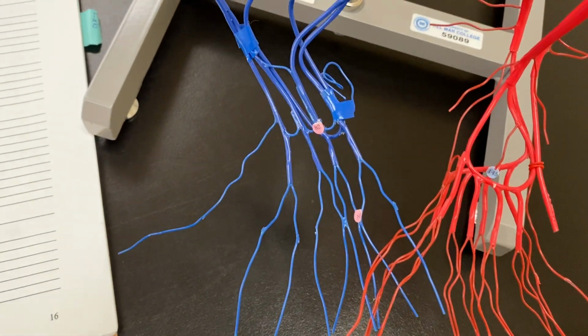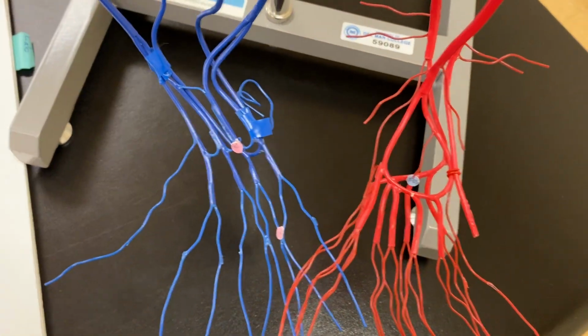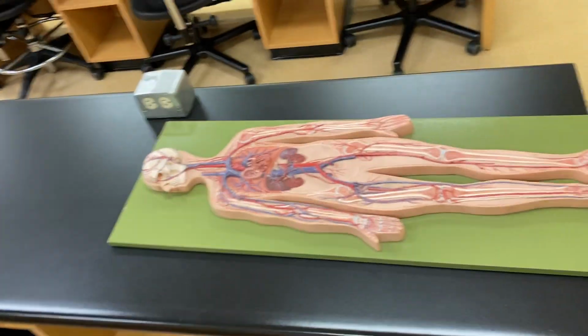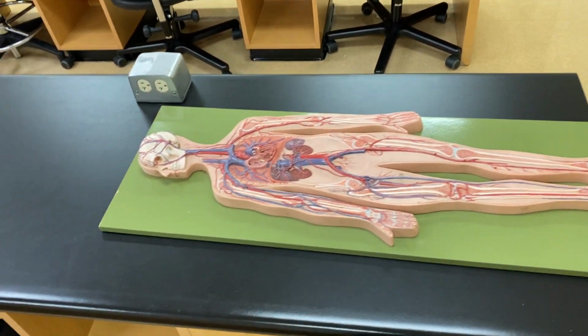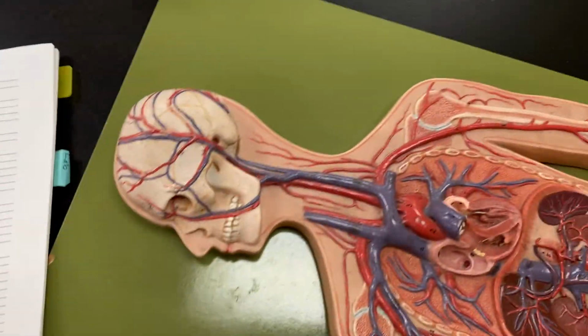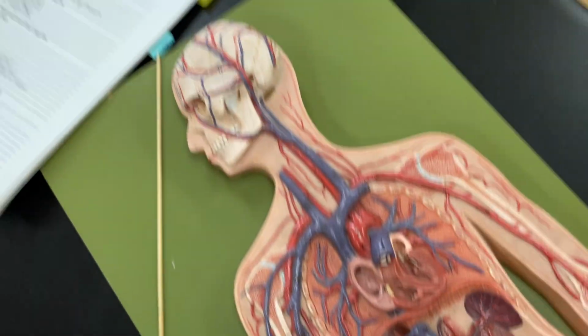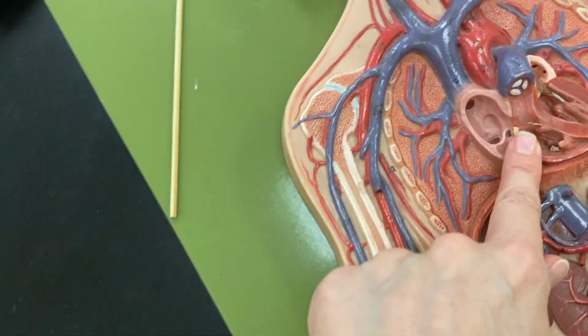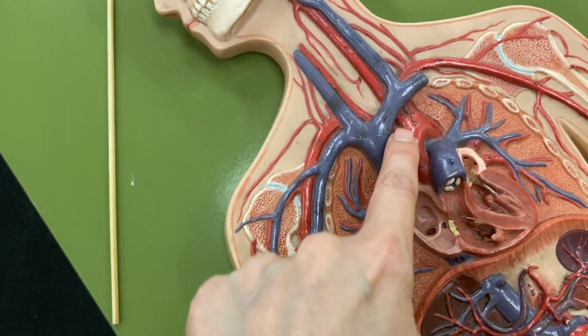Okay, well that's only 5 minutes in, and I don't mix arteries and veins, so let me move to the model I call Flat Stanley, and we'll do all the arteries. Start all over again. So here on Flat Stanley, you can see his heart, and then we have the aorta.